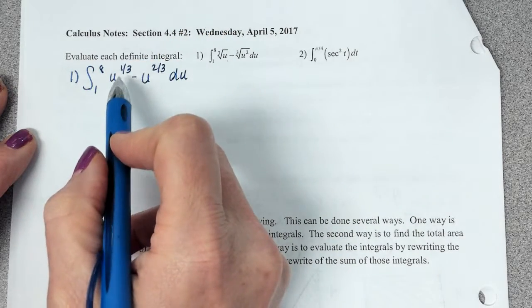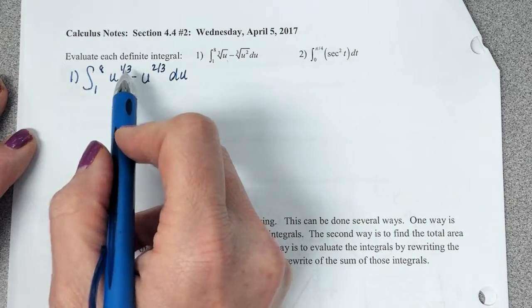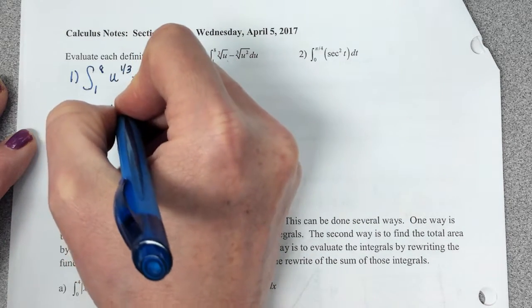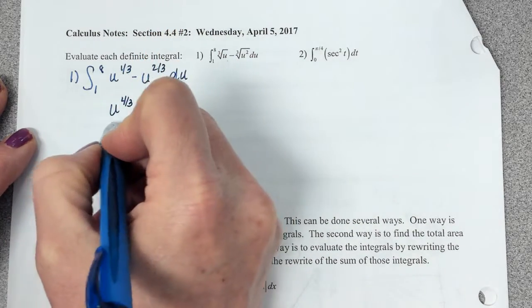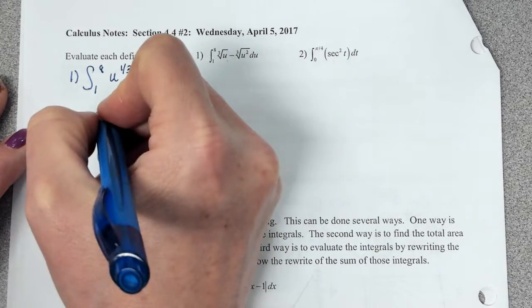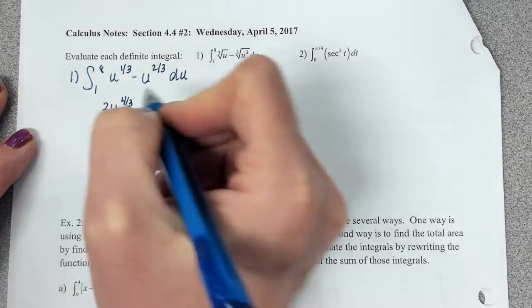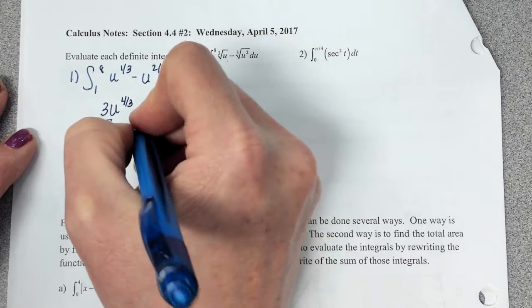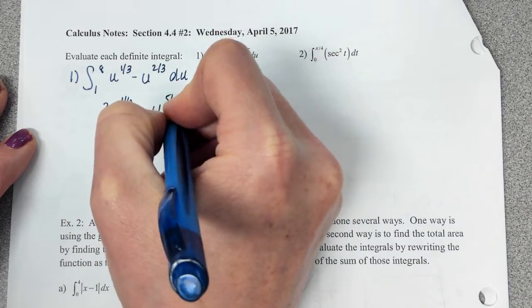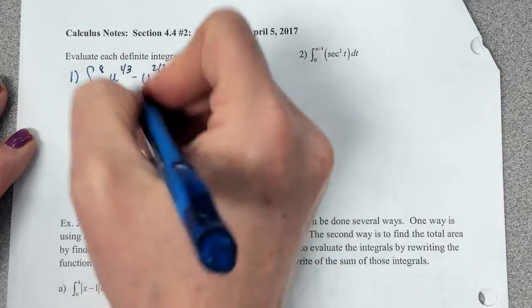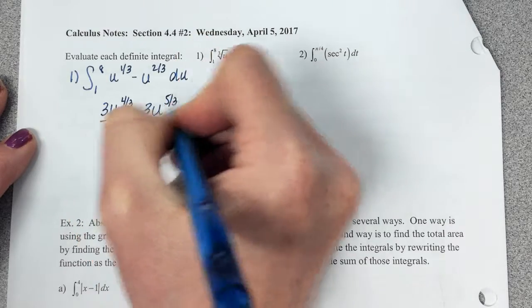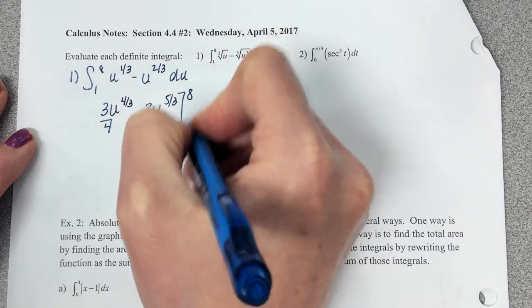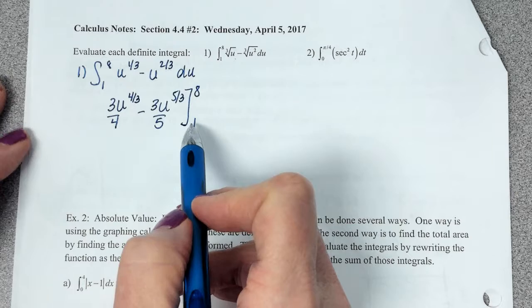And to find this integral, I have to add 1. So if I add 1 to 1/3, I'm going to get 4/3. Rather than dividing by 4/3, it's easier to multiply by 3/4. When I add 1 to this, I'm going to have 5/3. Rather than dividing by 5/3, I multiply by 3/5. And then I'm going to plug in these numbers, 8 and 1.